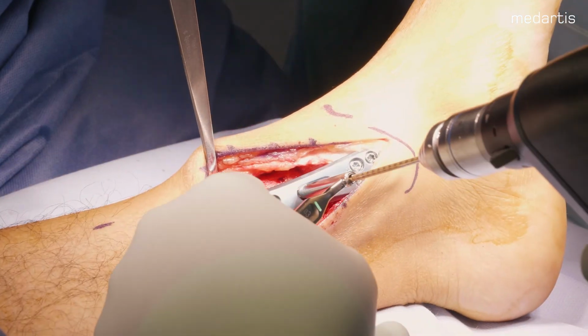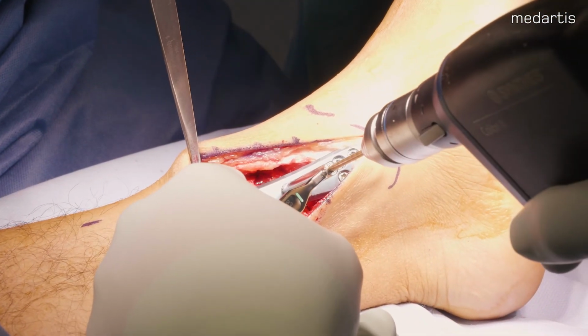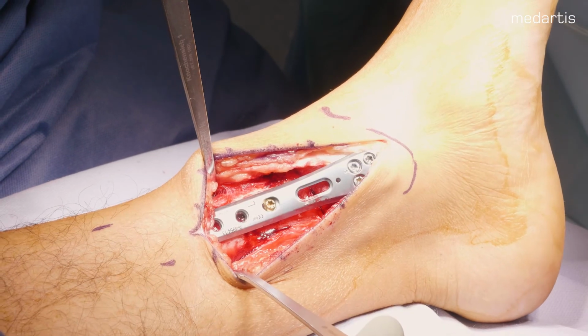A second 3.5 cortical screw in the oblong hole helps to adapt the plate to the bony anatomy.